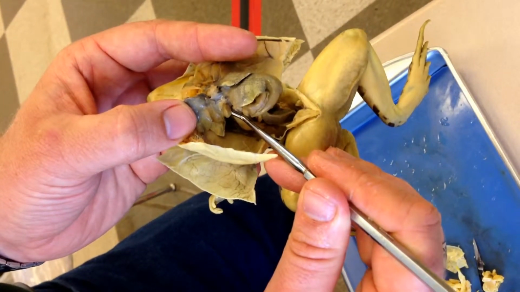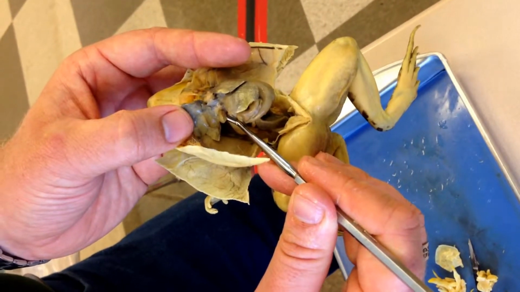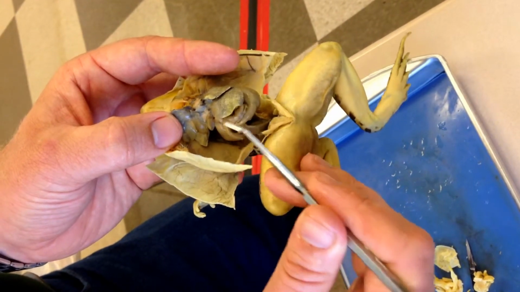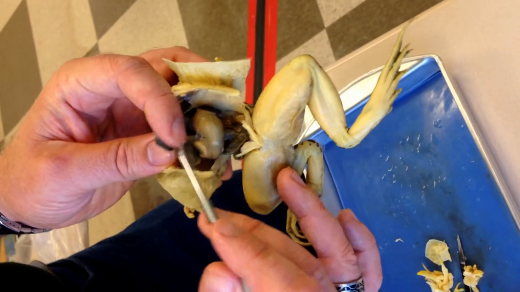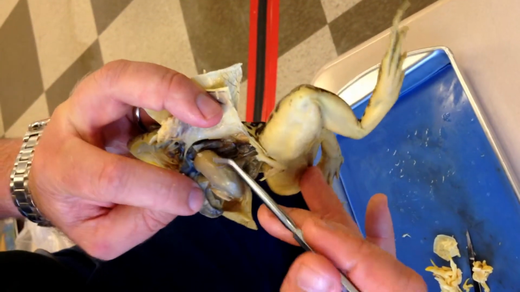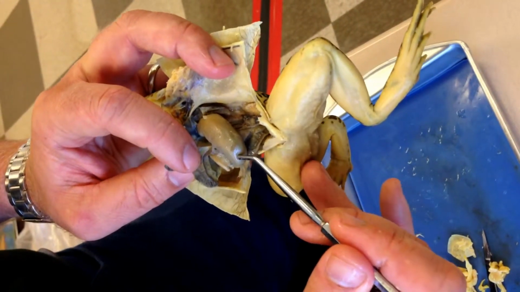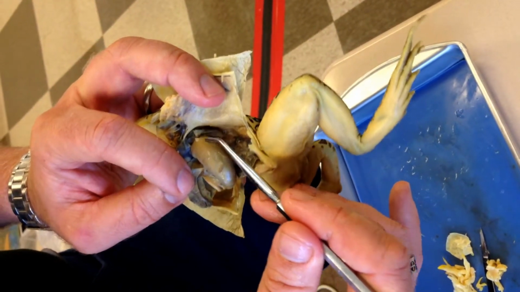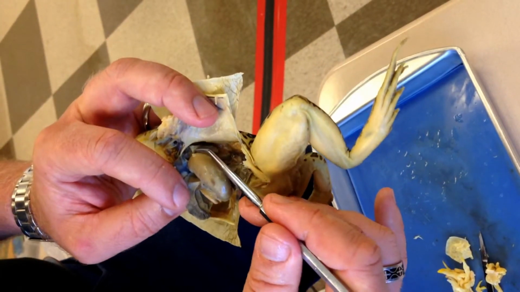What's that? That's number 12. Okay. Number 13, if you lift up the rest of that organ, you find this large organ right here. This is number 13.